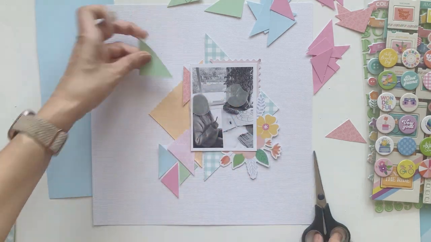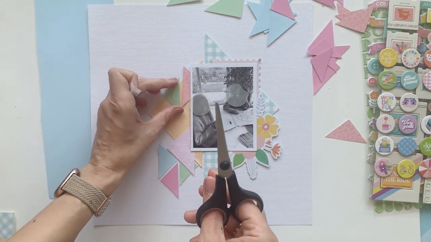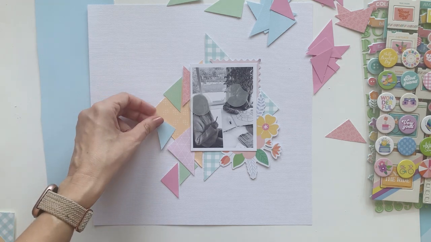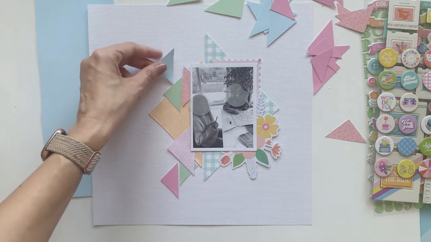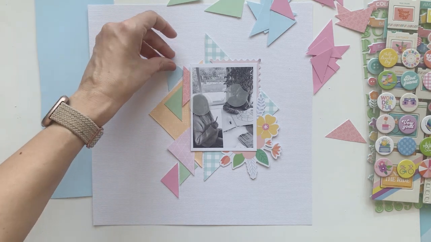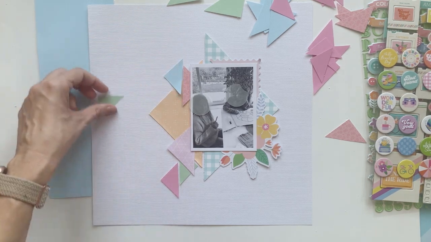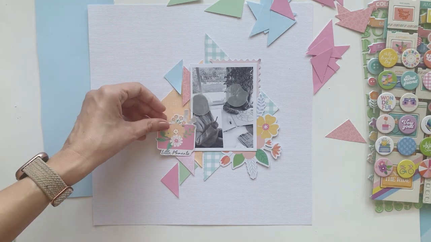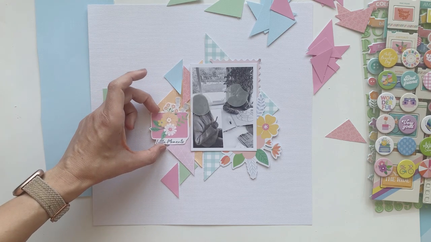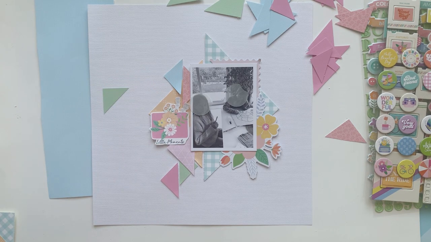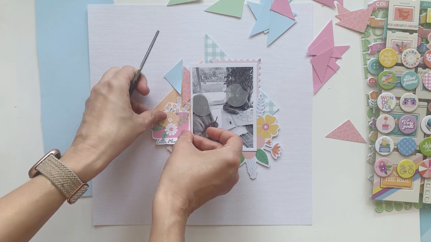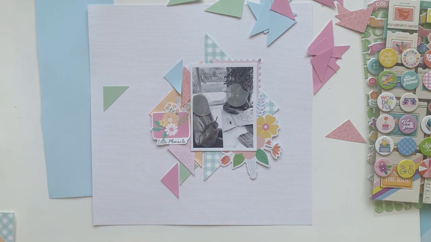I'm working with a black and white picture today, so that is a nice addition to the colorful triangles I've chosen to work with. And now I can just start to add some more triangles, or to rearrange them, so that I have a nice version in the end.